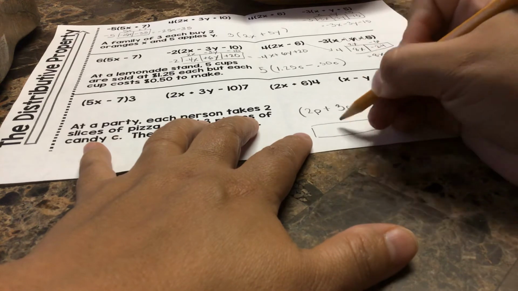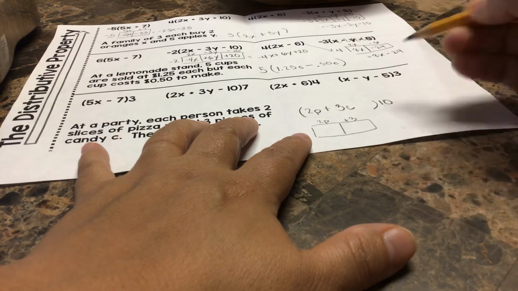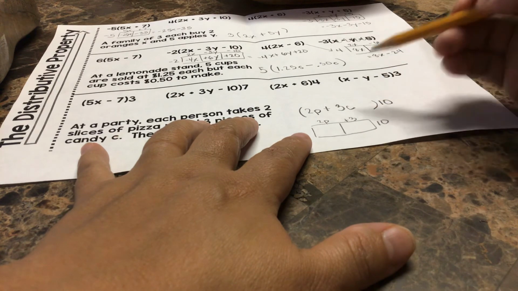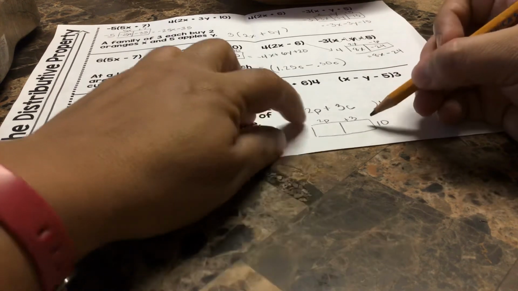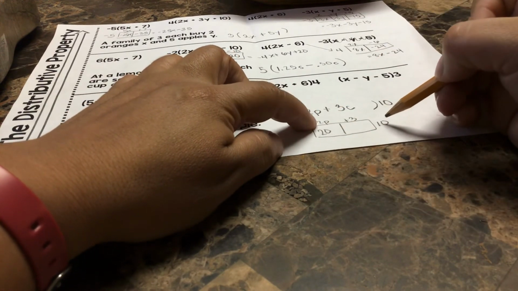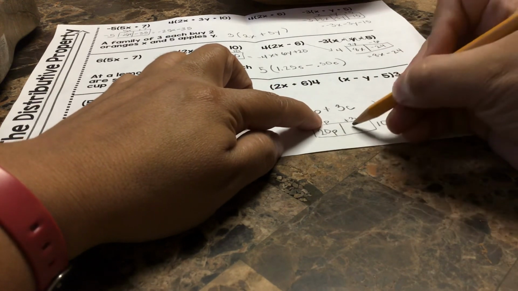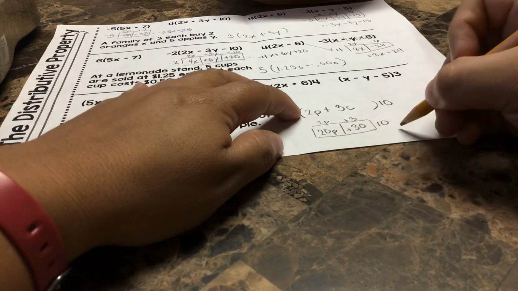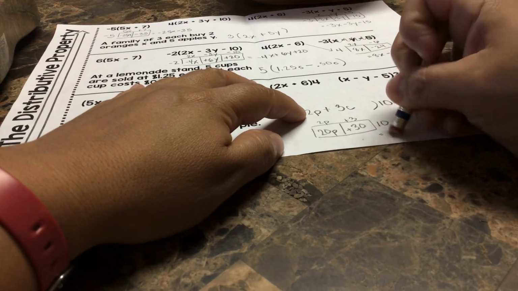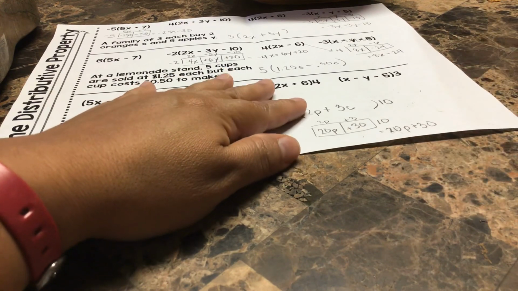So even if we put the number over here, our box looks very much the same. So we're going to draw a rectangle. I'm going to put the 2p here and the 3. Because they're both positive, I can put a plus sign right there. We multiply it. 2p times 10 is 20, because 2 times 10 is 20, then times the p, we just put the p down. 3 times 10 is 30, and that was positive. So your final answer is 20p plus 30. And that's the distributive property.